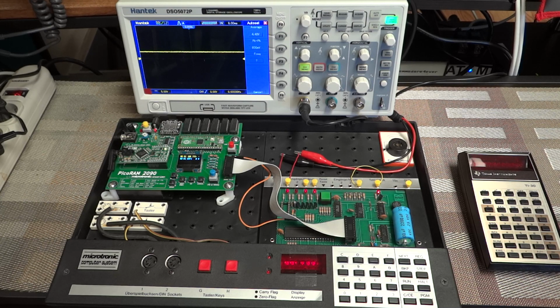I mean, a common measure for CPU or computer performance is, of course, MIPS, million instructions per second. So what do you think, how many MIPS will we be getting out of the Microtronic? And how do we actually measure MIPS?